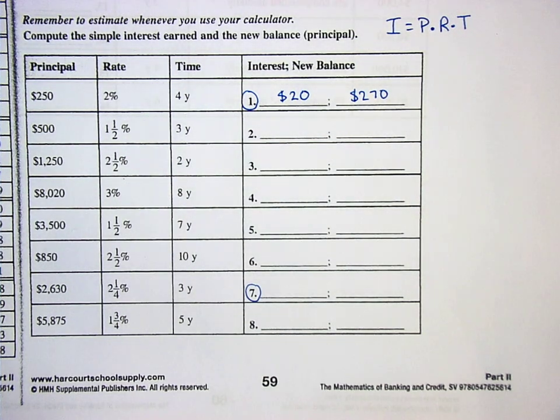That's page 57. No, 59. Yeah, okay, all right.